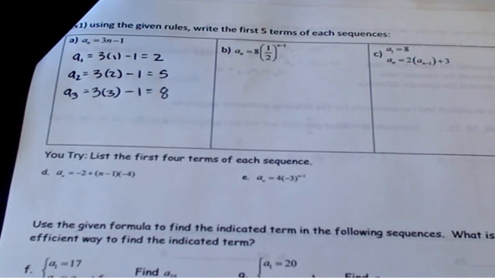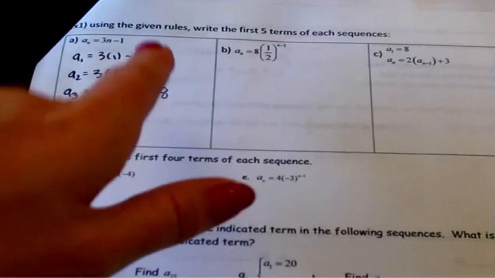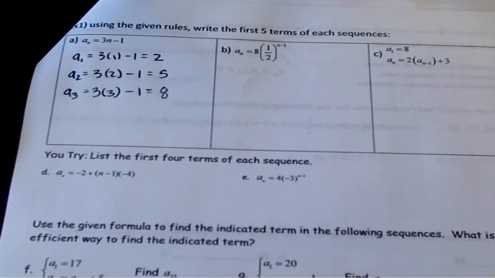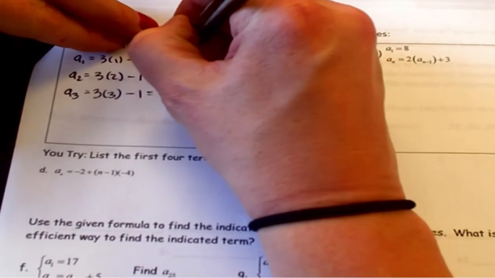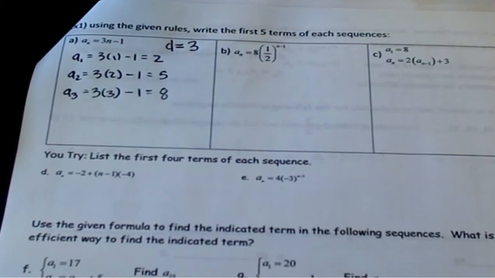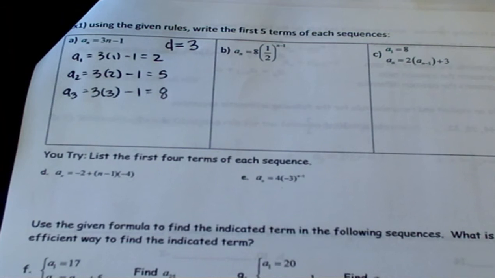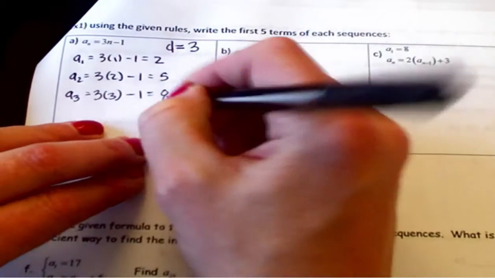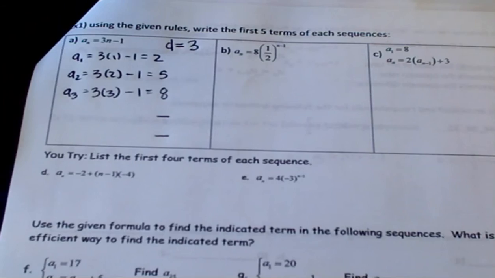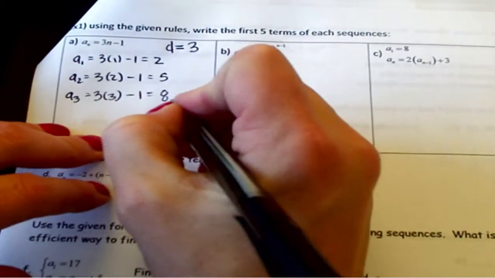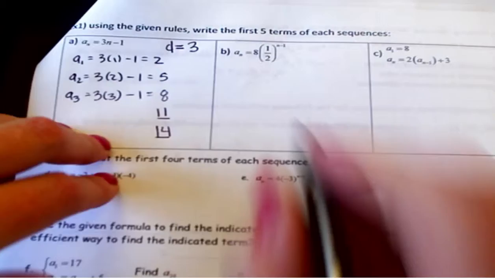What's the pattern? Add by 3. Takes 3 terms to find a pattern. Plus 3. So I'm going to come up here and write: common difference is 3. I call it d because this is an add pattern. Would I plug in 4 and 5? No. Why not just add 3? I already found the pattern. Why not just use the pattern to find the next terms? 11 and 14.